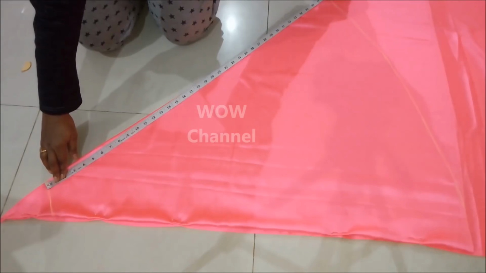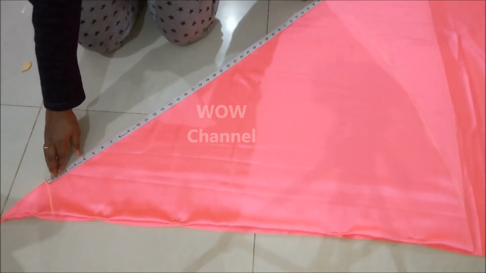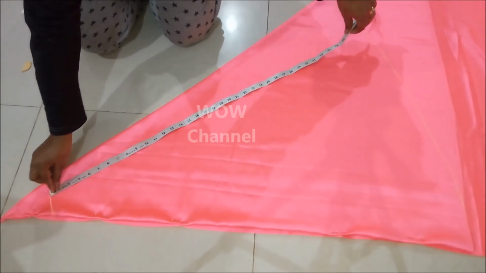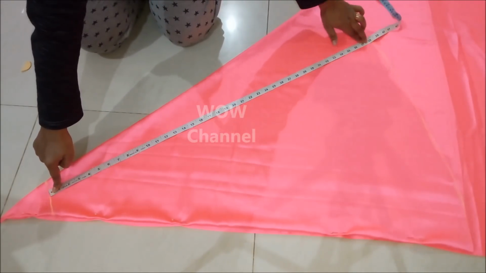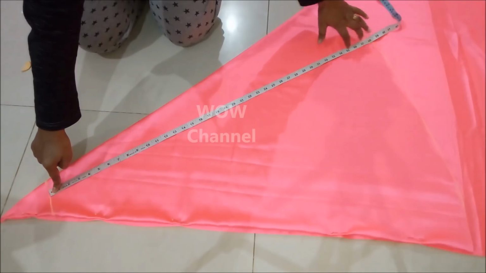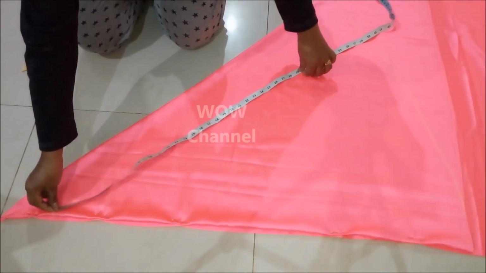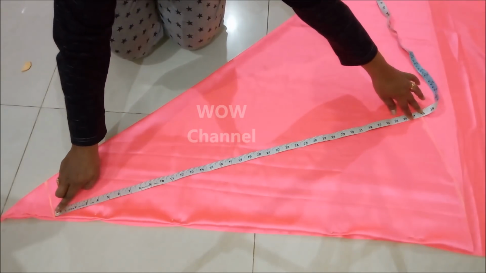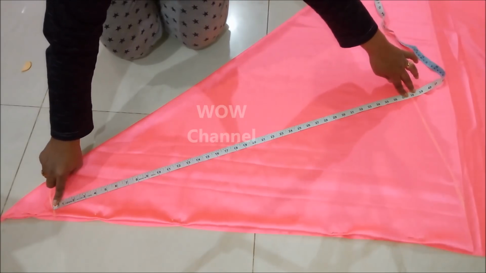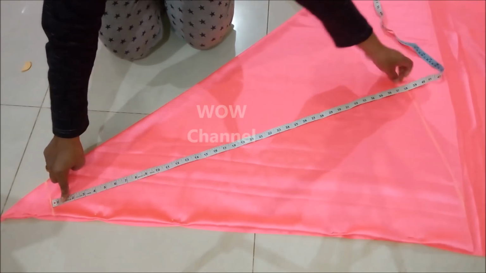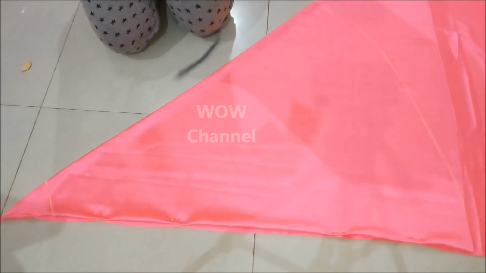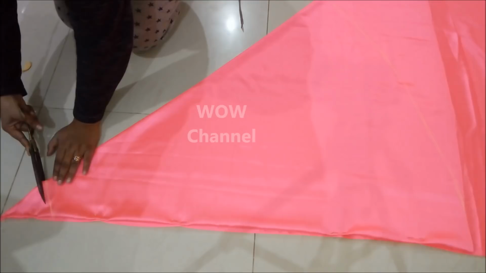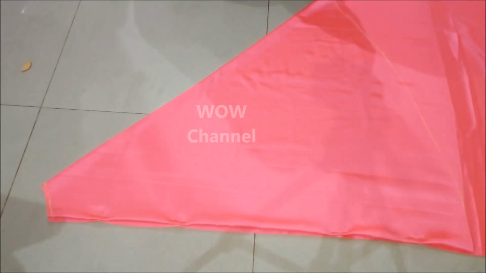Then mark the length of the skirt, that is I am taking 38 inches. This dress is super fluffy because I'll add can net for the fluffiness, and that's why the dress will shorten its length. So take your skirt's length 2 inches extra from your actual skirt's length. Now cut the skirt pattern and I'll need 2 half circles like this.